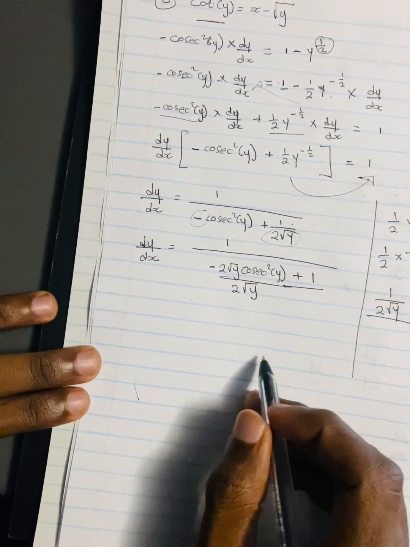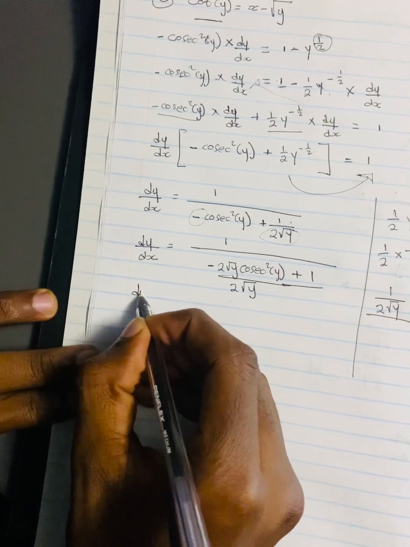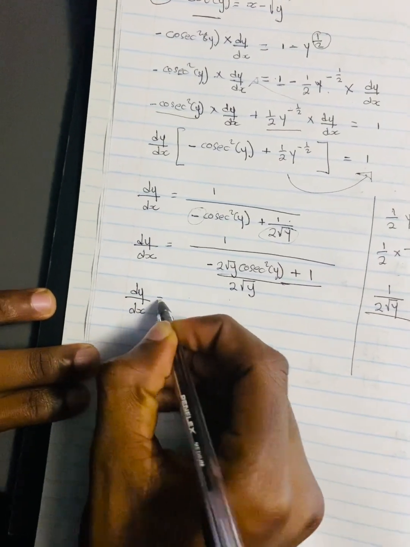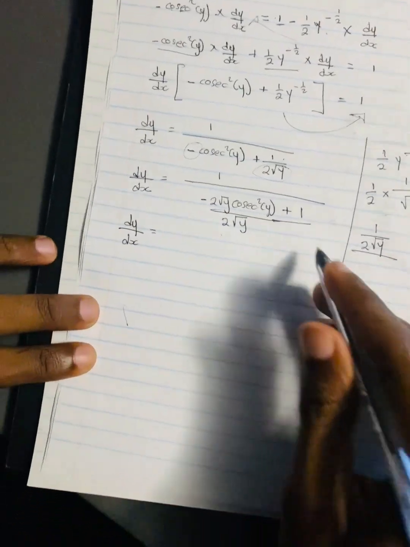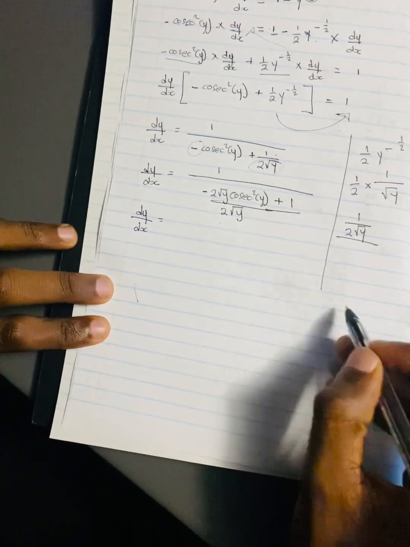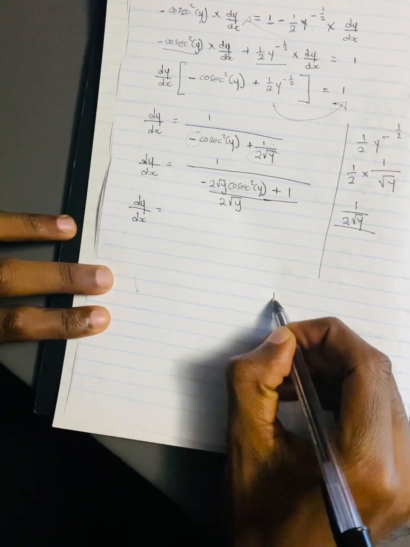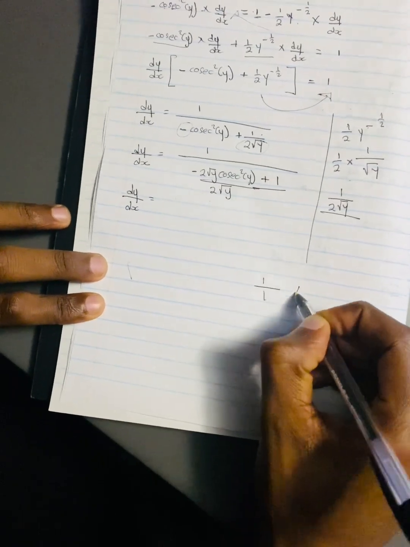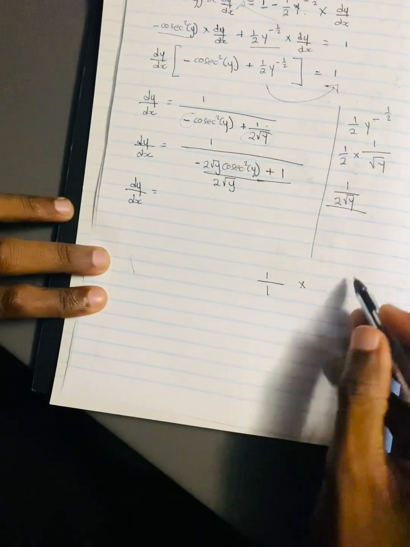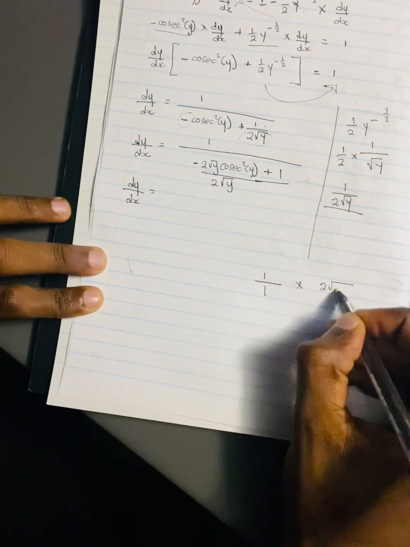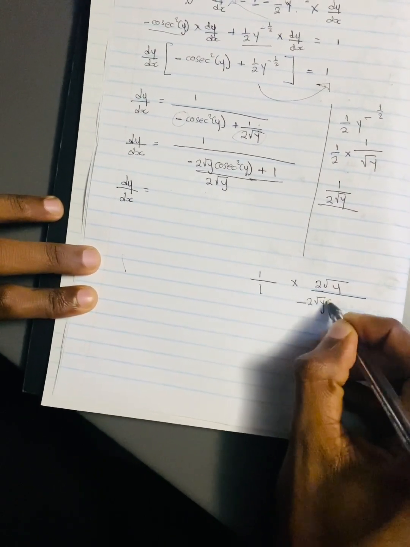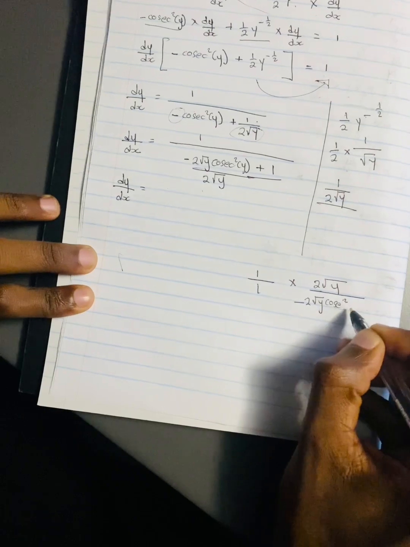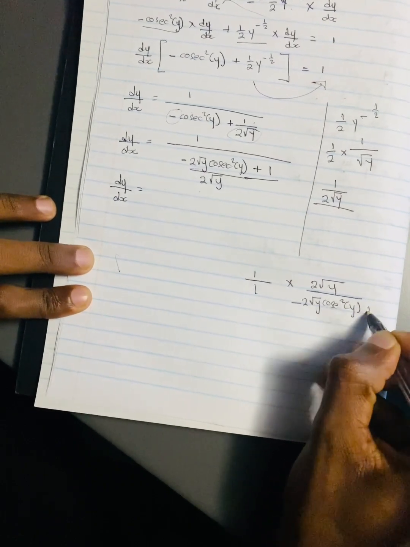So we can simplify it more further by saying dy over dx will be equal to. So when you have an equation like this, it simply means 1 over 1 multiplied by, this will be at the top, 2 root y over negative 2 root y cosecant squared of y plus 1.